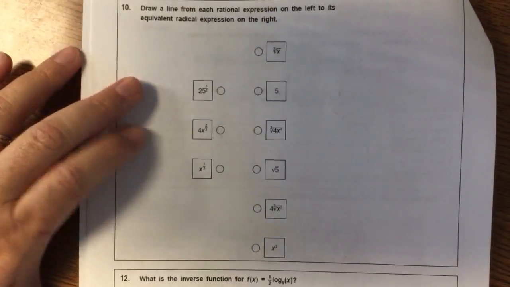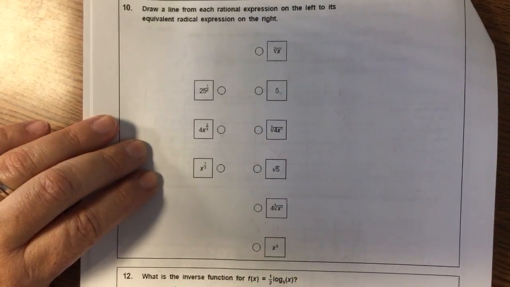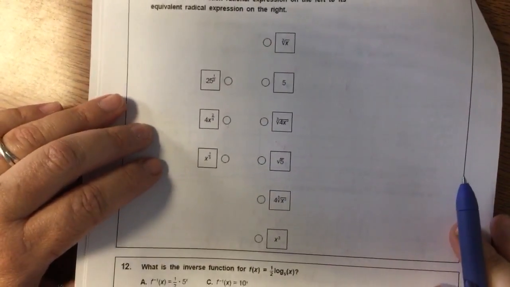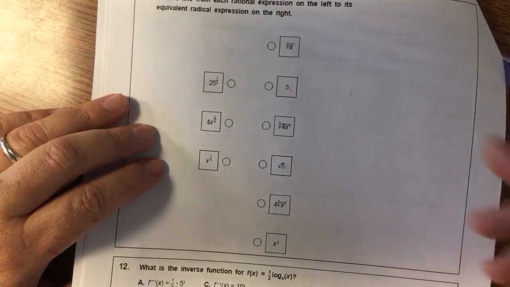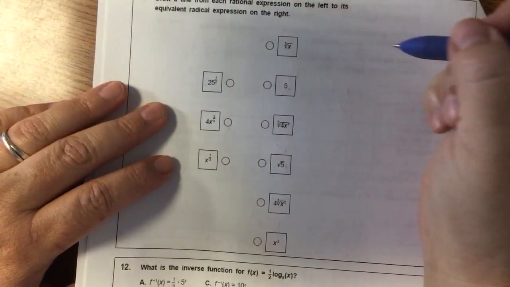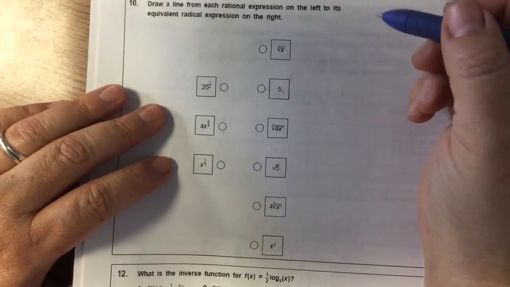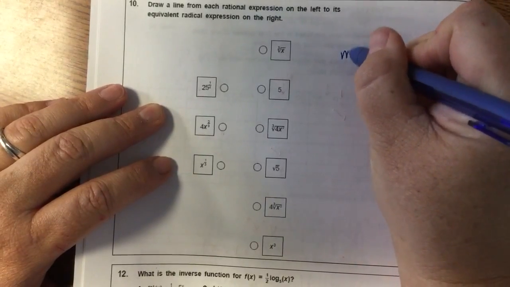So let's look at number 10. They're assuming that you guys are going to remember how exponents work. So really quick, I'm going to give you a quick rundown, okay?